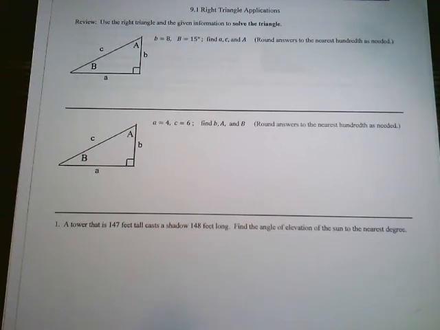So in this section, we're only looking at right triangles, which is just taking us back to basic trigonometry, SOHCAHTOA, just using sine, cosine, and tangent to solve different aspects of right triangles. So let's get into it.